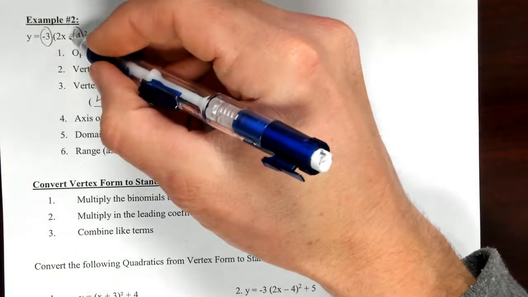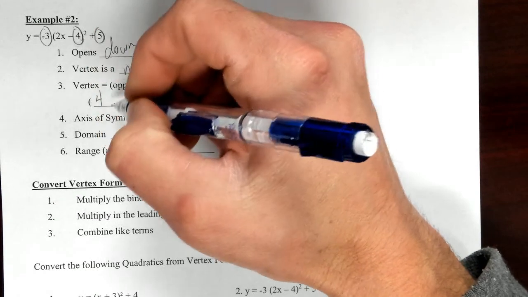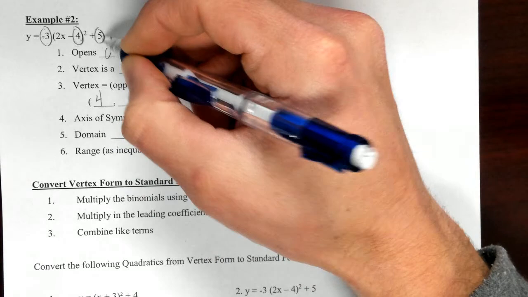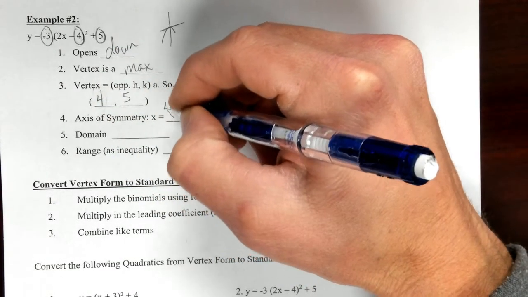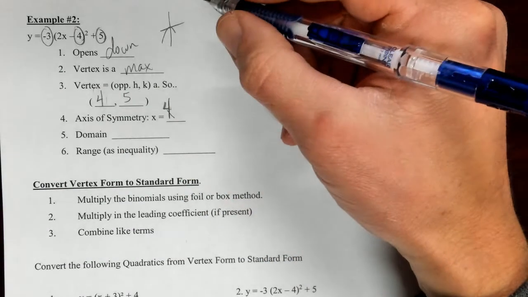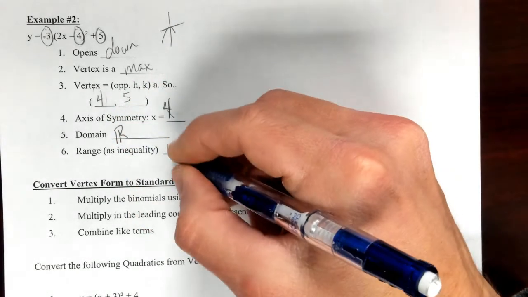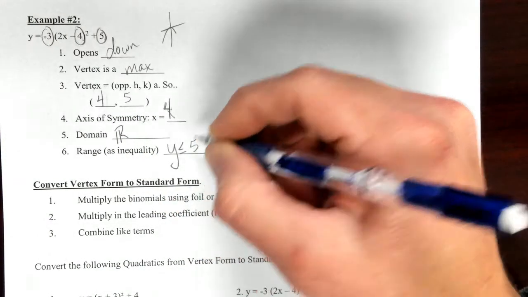Because again, it's already a negative in the vertex form. So if it stays a negative, it's a positive. Okay, and then k, which is 5. The axis of symmetry is going to be x equals 4. The domain is once again going to be all real numbers. And the range is going to be y is less than or equal to the y value of my vertex, which is 5.